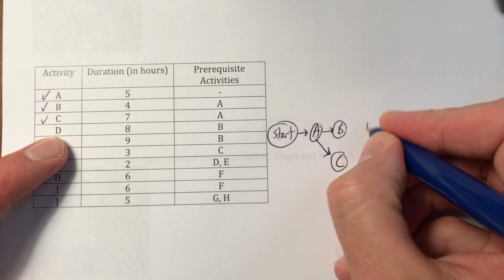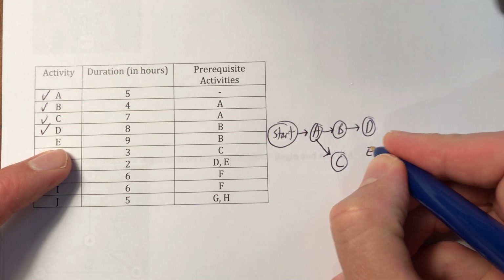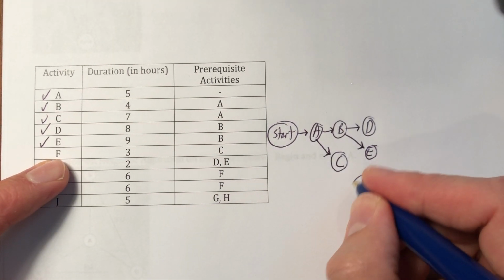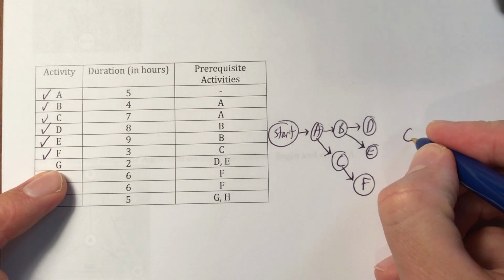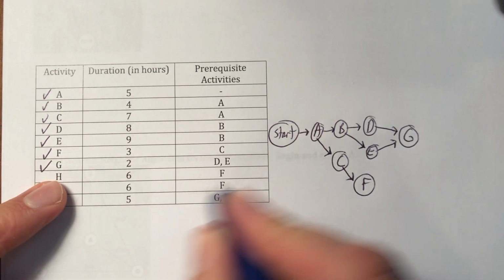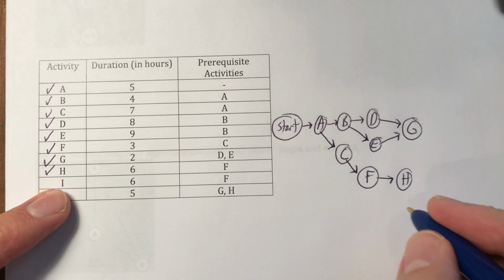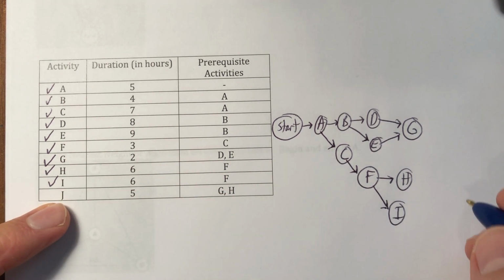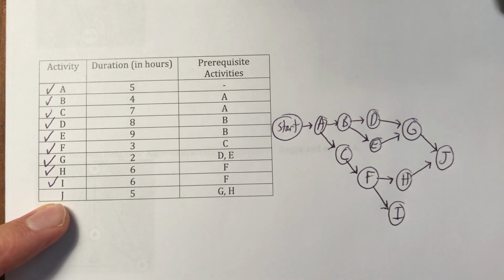D needs B. E needs B. F needs C. G needs D and E. H needs F. I needs F, and J needs G and H. Okay, we have finished.